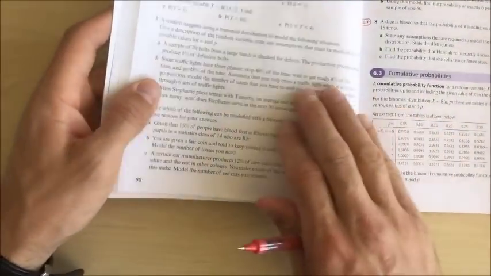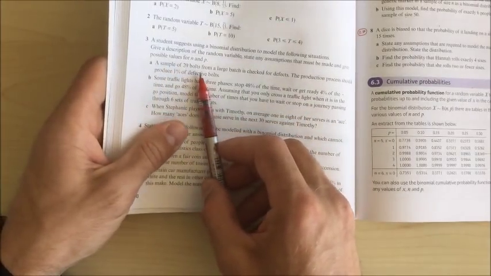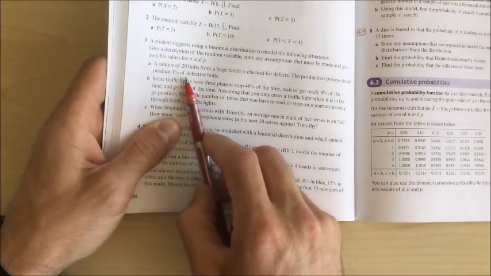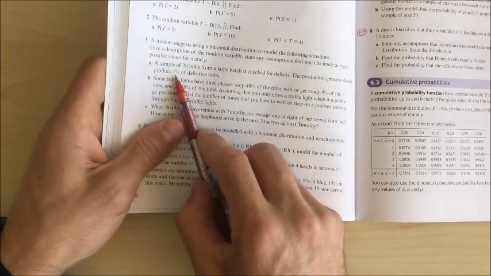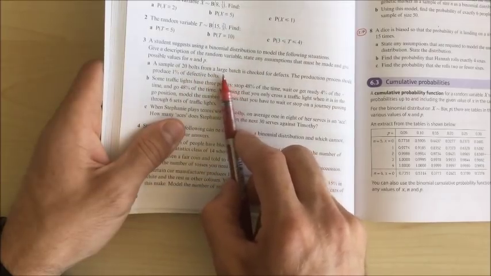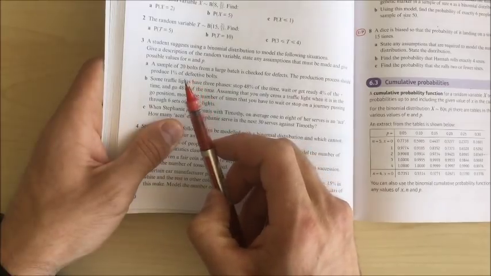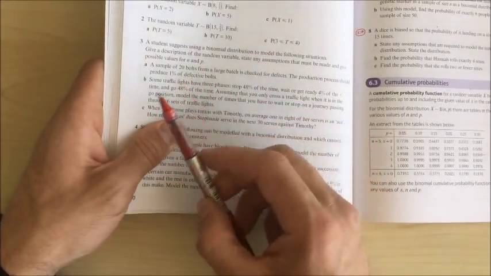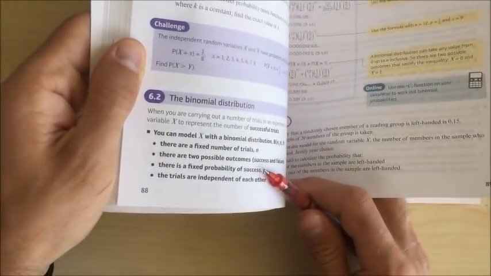Let's have a look at another example here. We've got a sample of 20 bolts from a large batch which are checked for defects. The production process should produce 1% of defective bolts. So the probability of getting a defective bolt is 1%, and we're picking 20 bolts from a large batch, so we can assume that the probability of getting a mistake is constant, and the probability of getting one bolt defective is independent of the probability of the next bolt being defective. So we can assume that we have these last 2 points here.